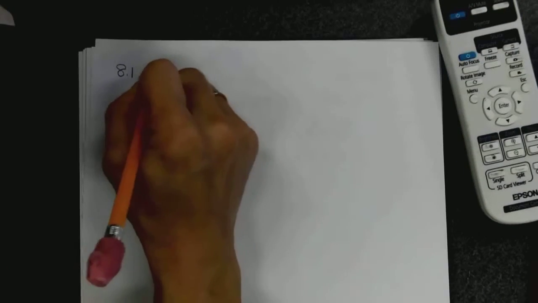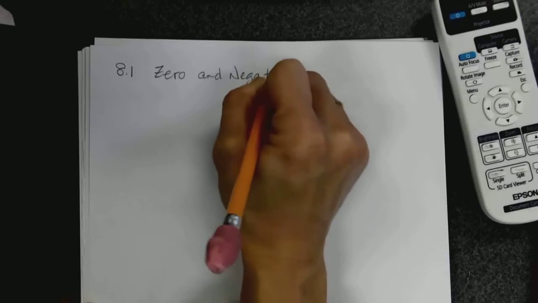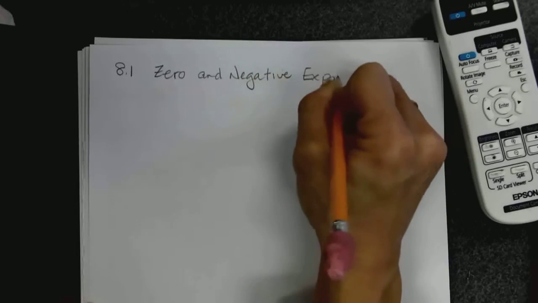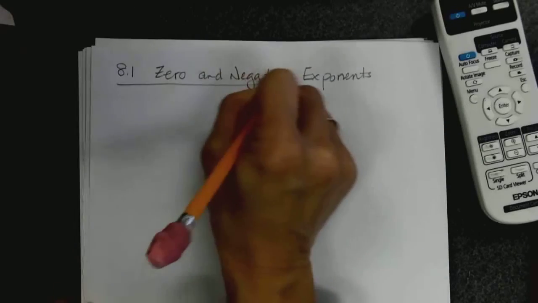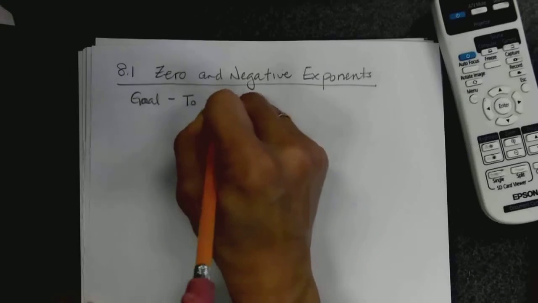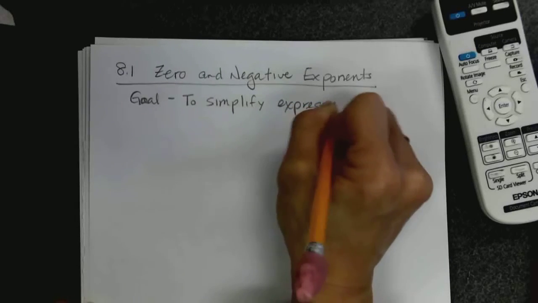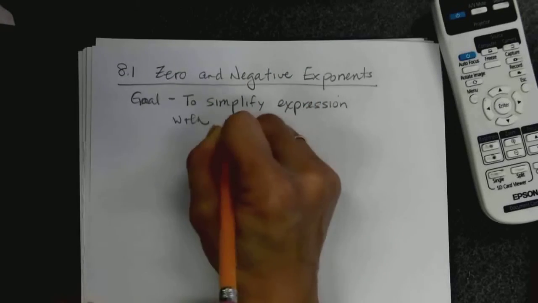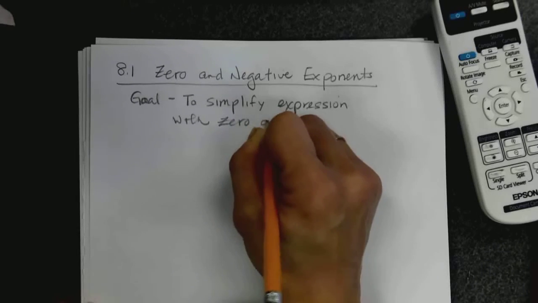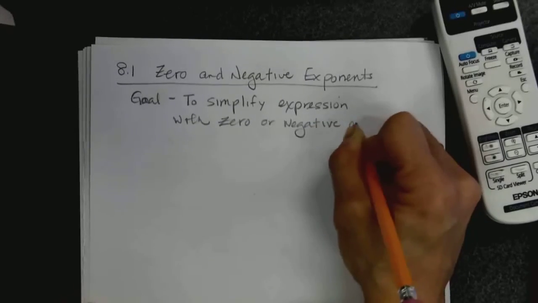Right, 8.1. This will be zero and negative exponents. And your goal for today is to simplify expressions with zero or negative exponents.